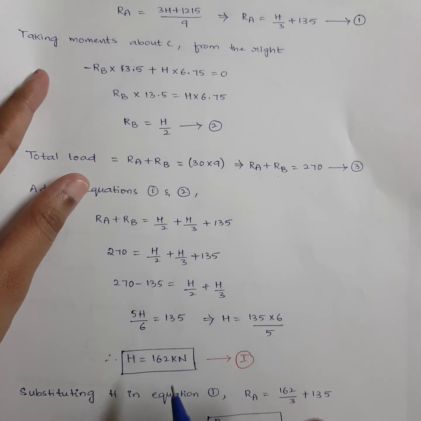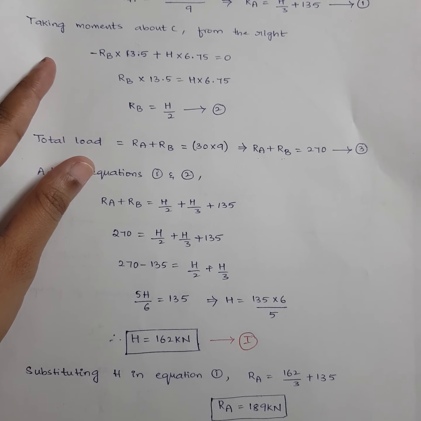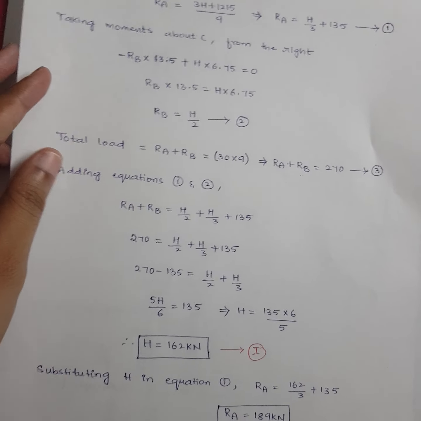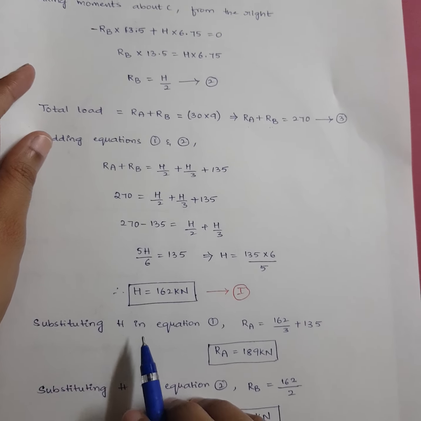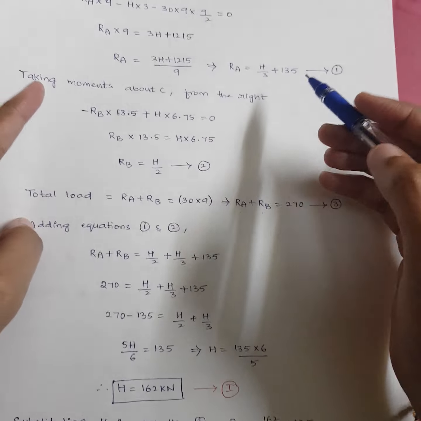Like this we have to solve for H when supports of the arches are at different levels. Once you get the H value, now what do you do? Substitute H in equation number 1.